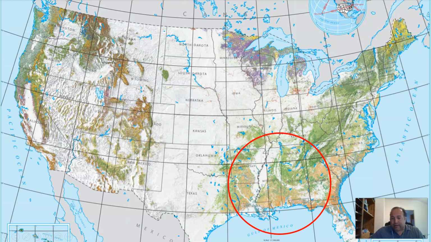You can't really see it well on this map, but right here the Mississippi River is flowing right down here, and so it's really this area right along the border between Mississippi and Arkansas, and Mississippi and Louisiana.